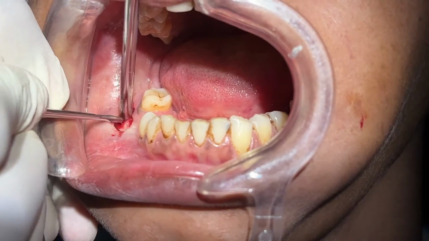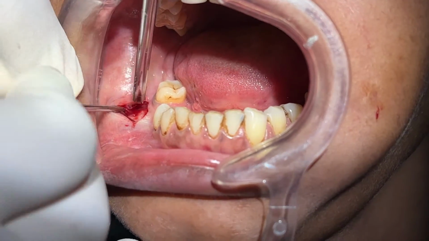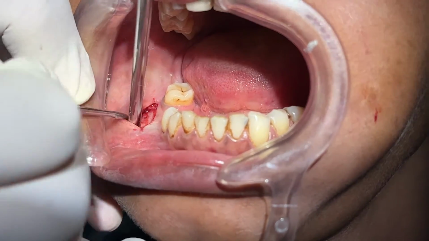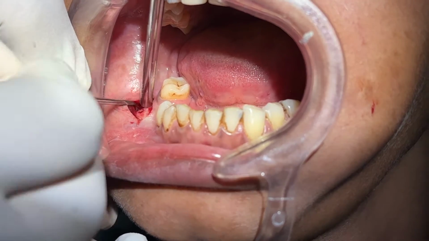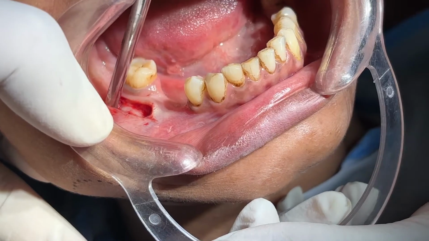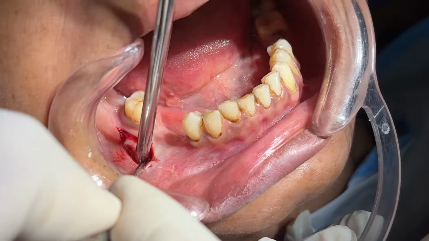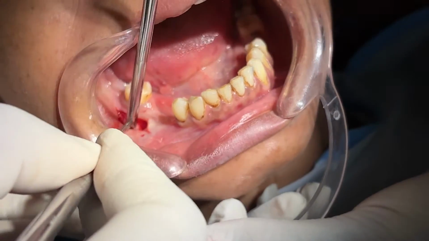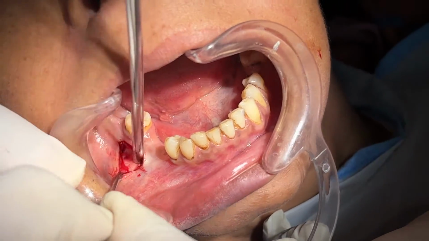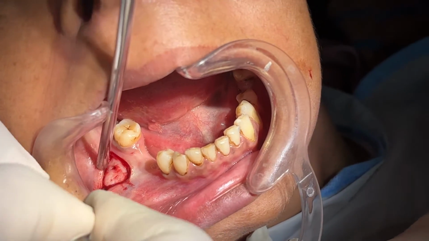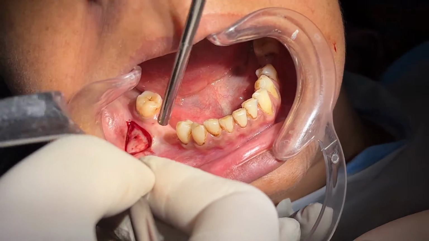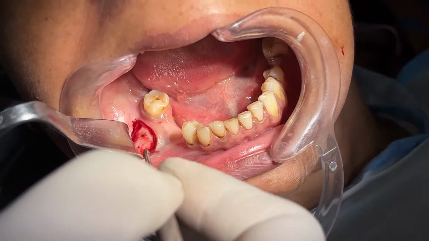So that is how I am using a metal trimmer. You can see I am gradually removing the periosteum, all the periosteum. I can see the bone here. This is a visible bone. Okay, now this is the bone, expanded bone. Now I will place a retractor here like this.